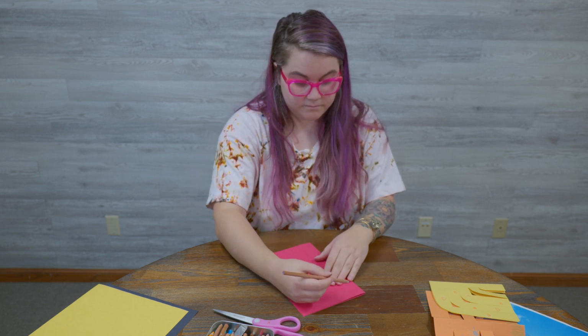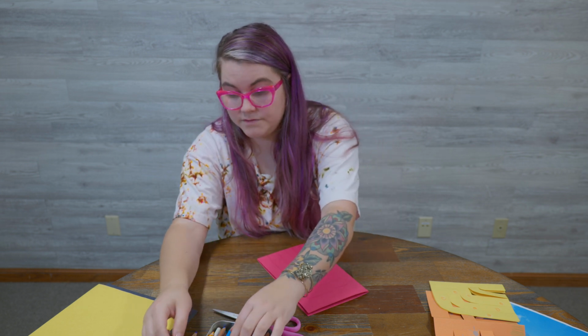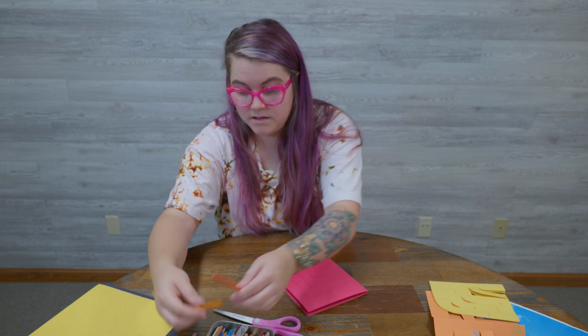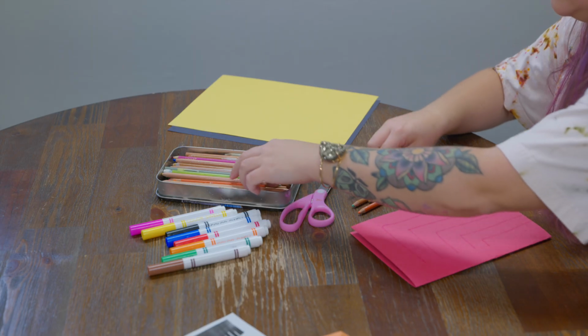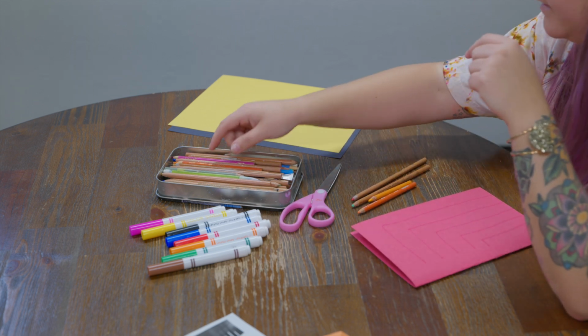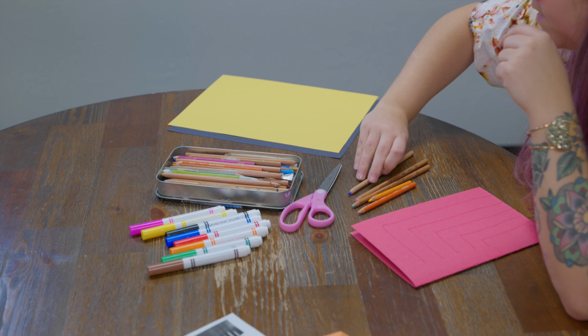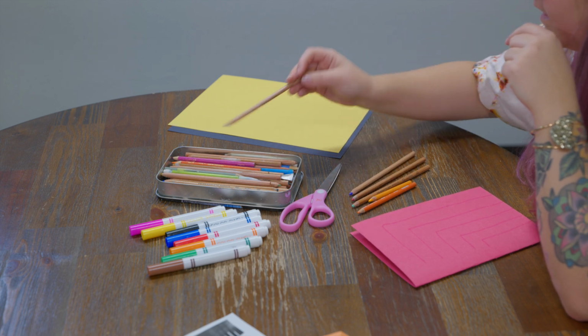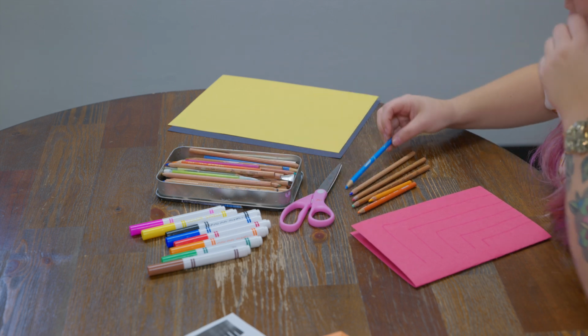So maybe I will do a rainbow. I'm going to get all my rainbow colors out. We've got orange, yellow, green, red, violet, and blue.